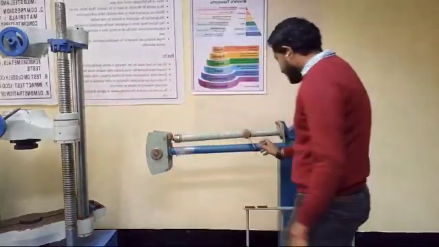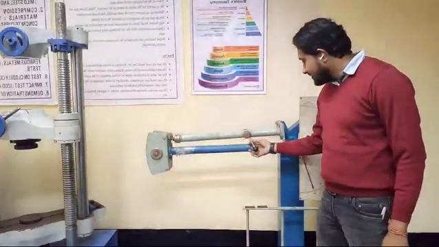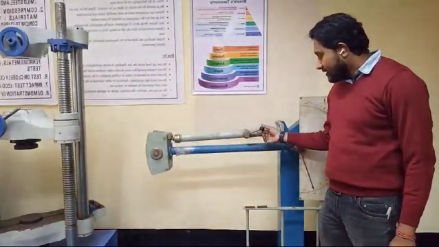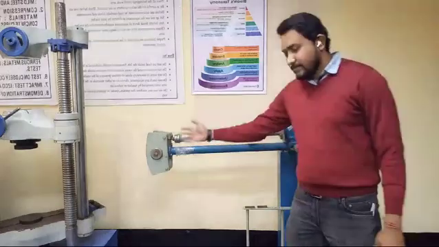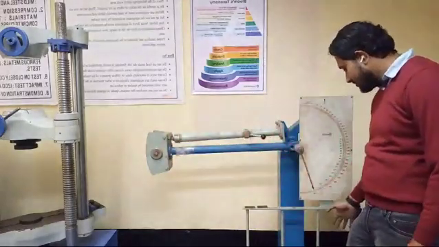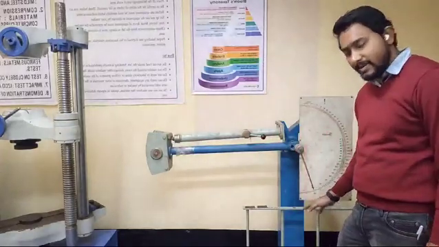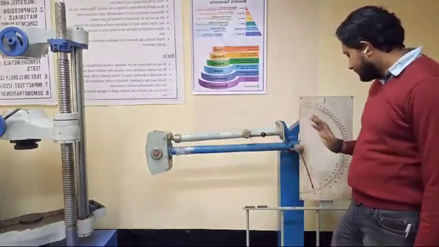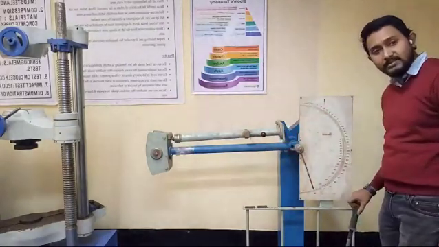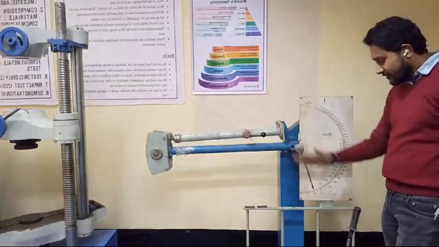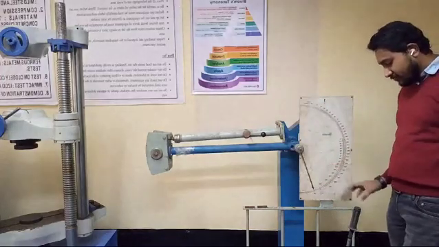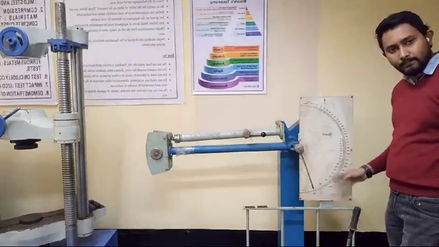And here you see this is the lever. Where I put this lever, this hammer will come down and the material will break. And this is the handle, where after breaking we can stop this pendulum.